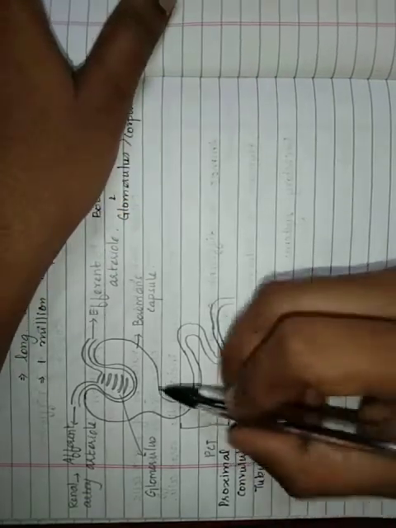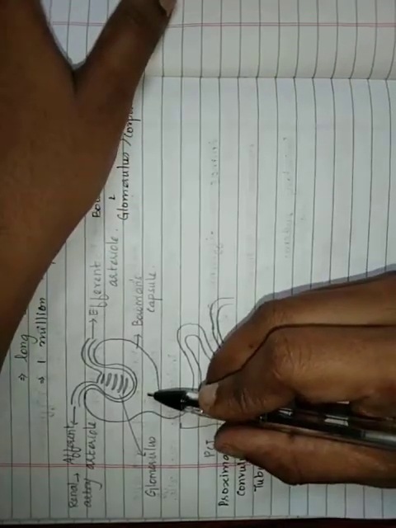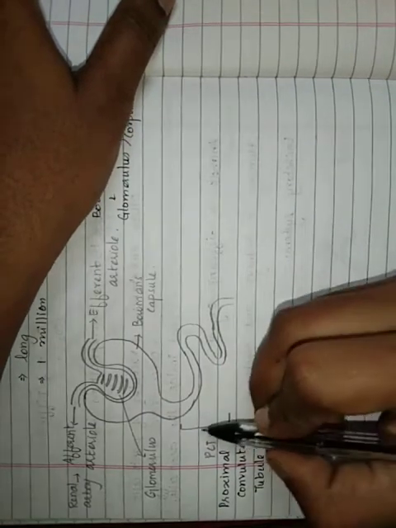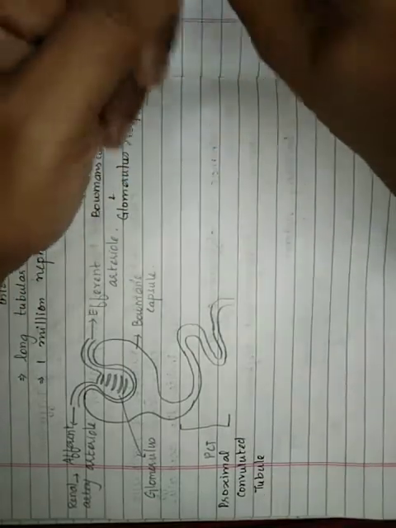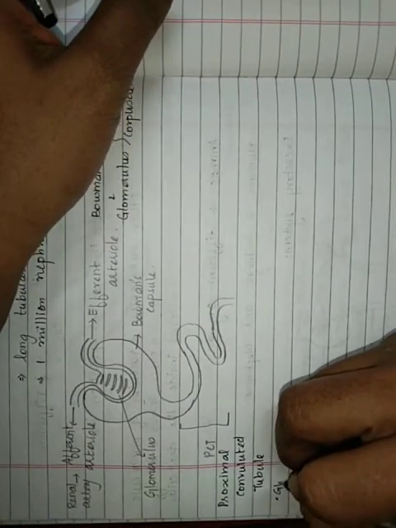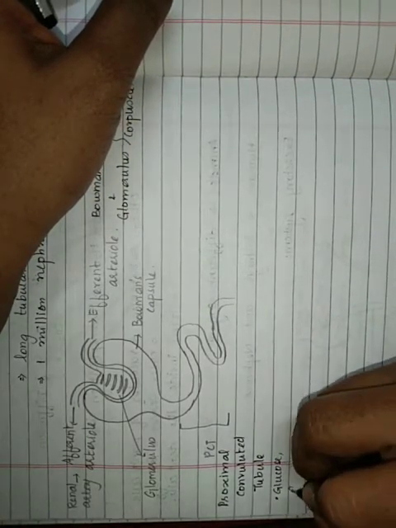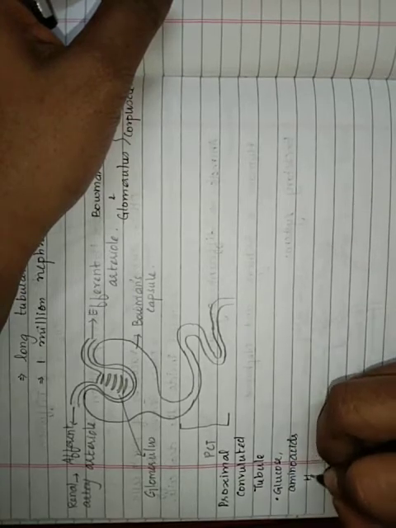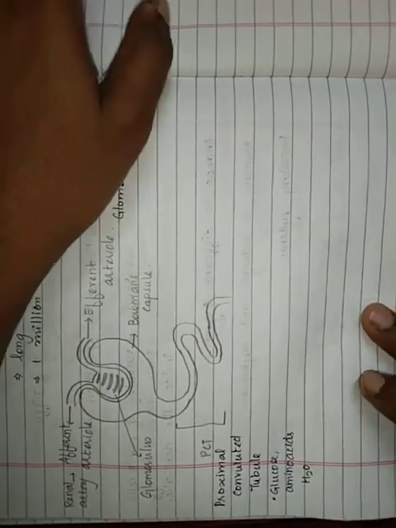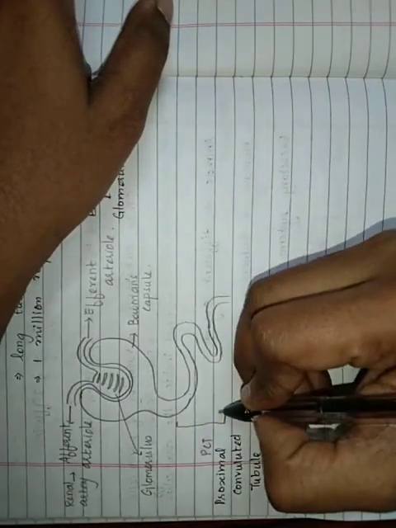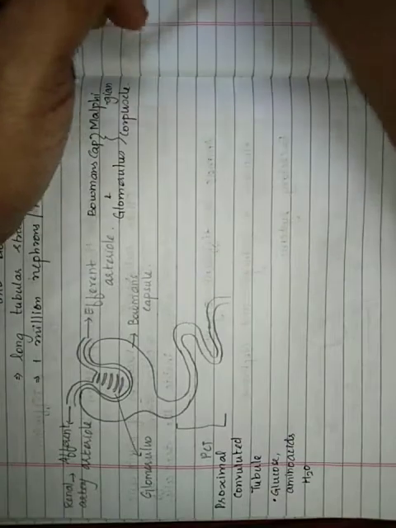Proximal means closer. The tube that is closer to Bowman's capsule is called proximal. Convoluted because it is highly coiled. In the Proximal Convoluted Tubule, all important substances like glucose, amino acids, and some amount of water are reabsorbed back. That is, from the nephron, they enter back into the space in between the kidney.